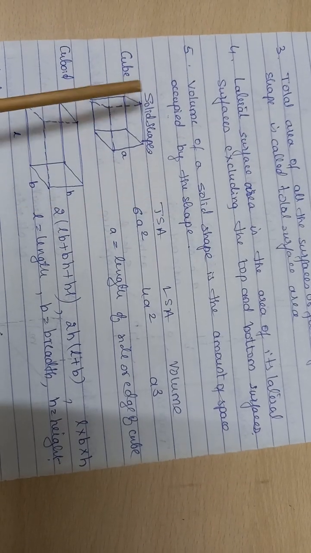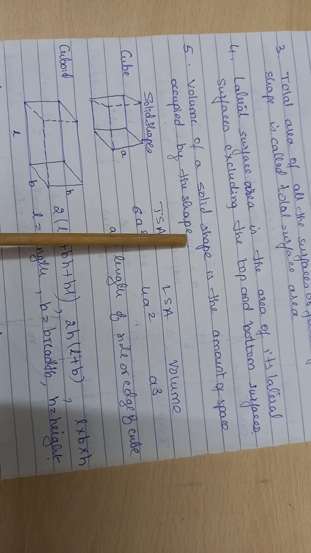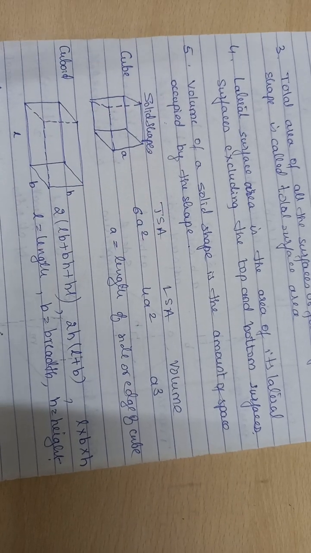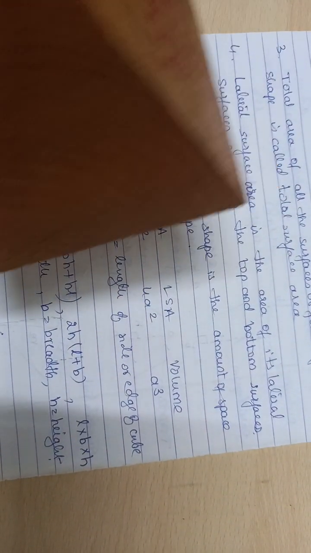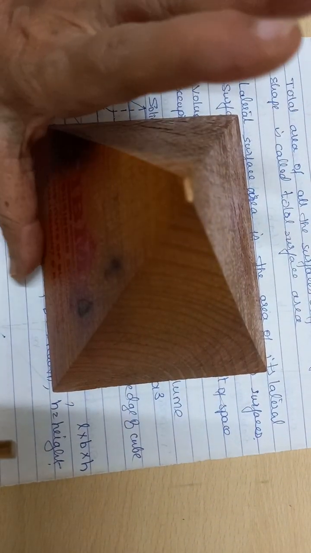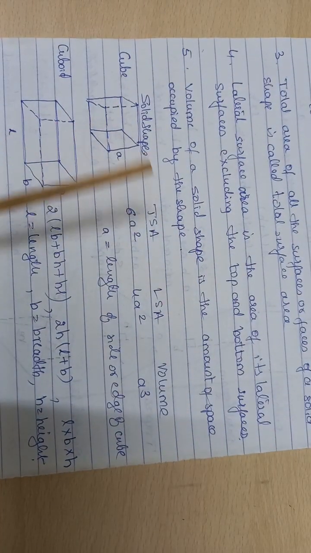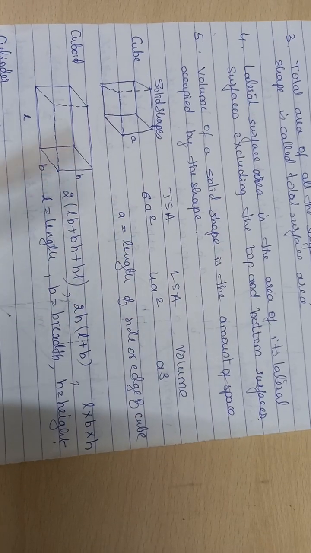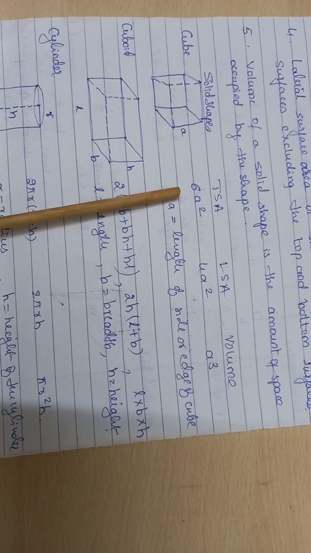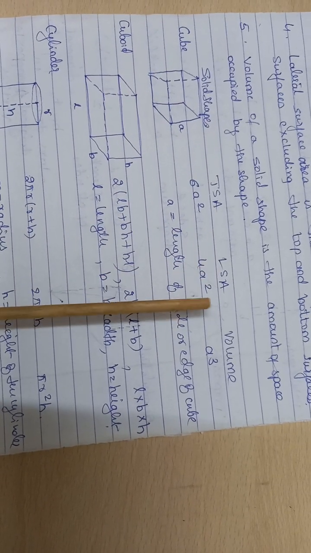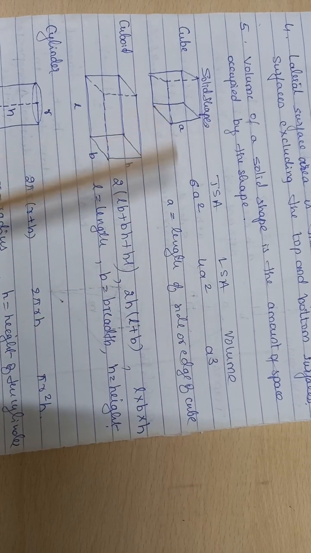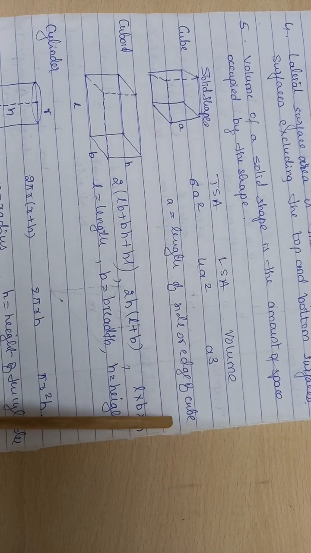Then volume. What is the volume of a solid shape? Volume of a solid shape is the amount of space occupied by the shape. See, inside the solid figure, the space occupied by this solid shape is called its volume. Now we define total surface area of a cube as 6a square, lateral surface area of a cube as 4a square, volume of the cube as a cube, where a is the length of side or edge of the cube.